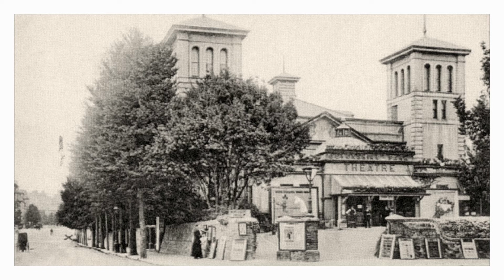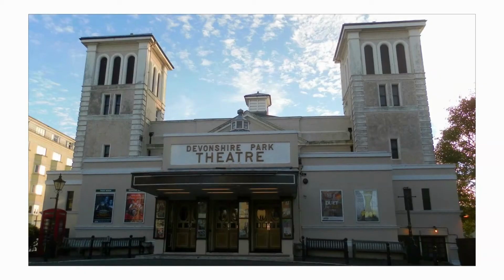Lovely little theatre, very Italianate, and that was by Henry Currie, but it was remodelled by a very famous theatre architect, Frank Matcham, just after the turn of the century in 1905. Modern view of the theatre, but actually since this picture was taken, there's been some embellishments.